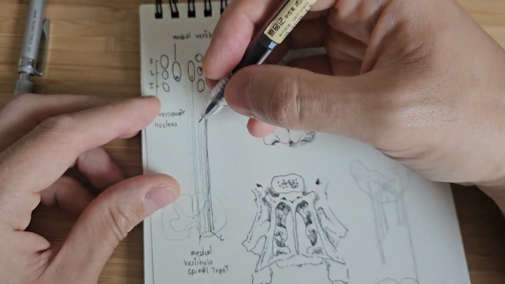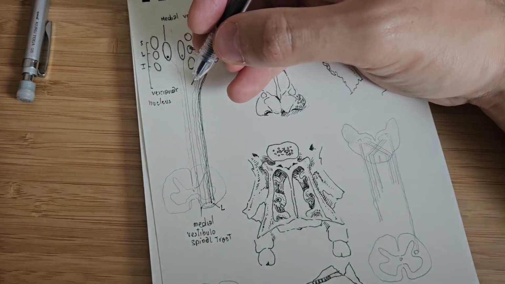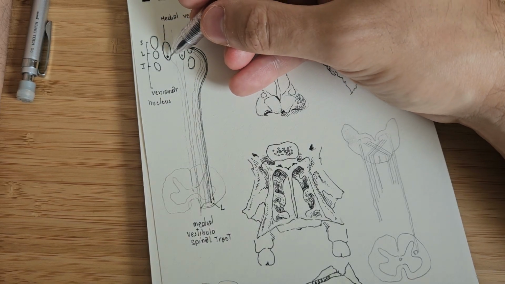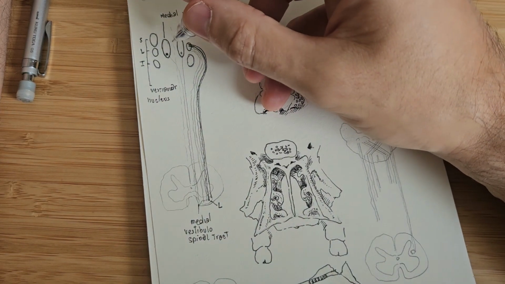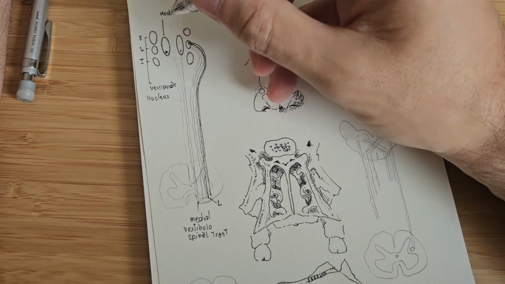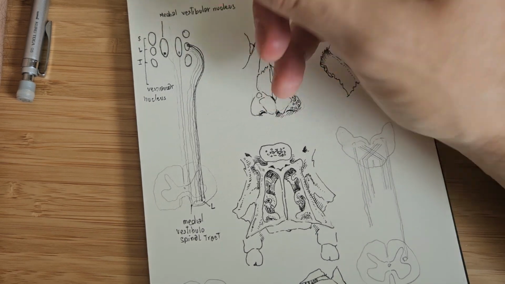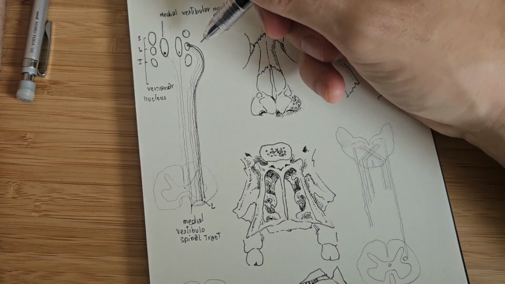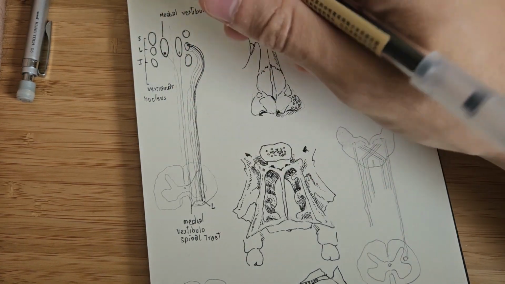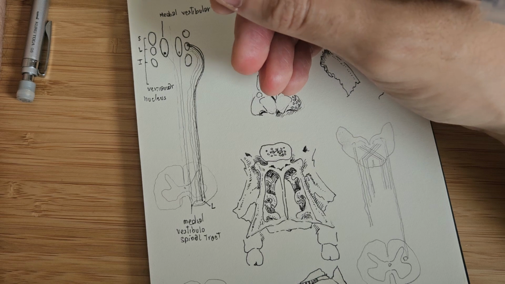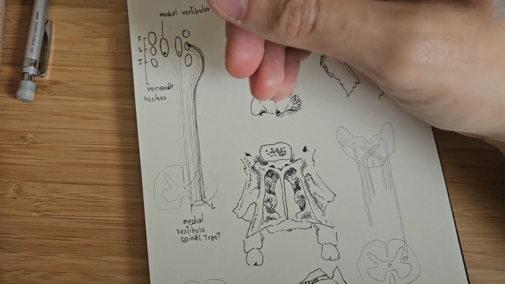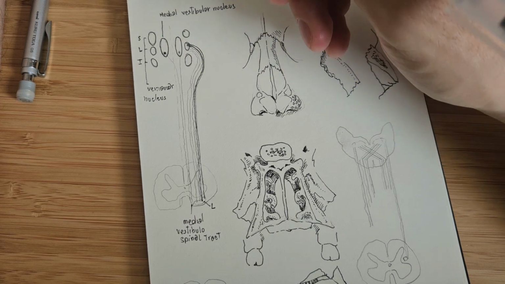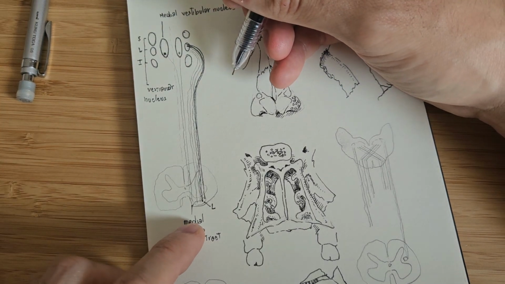And then we have the medial vestibular nucleus, this one. This nucleus is important because it works in processing vestibular signals related to balance and posture. It also receives input from the semicircular canals and otolithic organs of the inner ear, and projects to the medial vestibulospinal tract here.